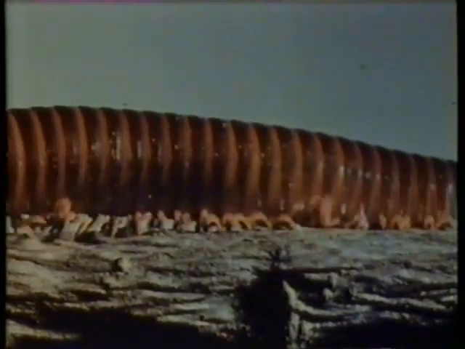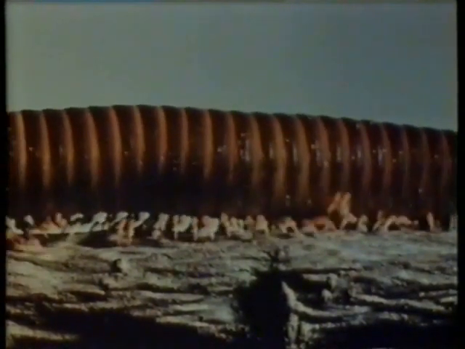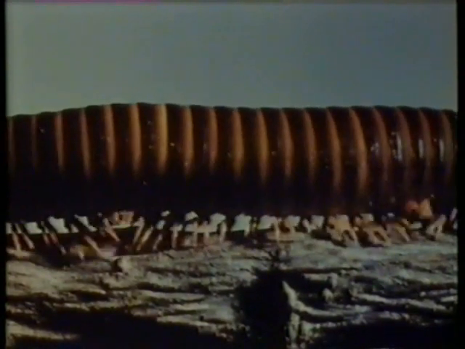A series of undulations seem to move along the millipede's body. It's rather the sort of thing we can get with a coiled spring. It's called a compression wave. This is a continuous compression wave.